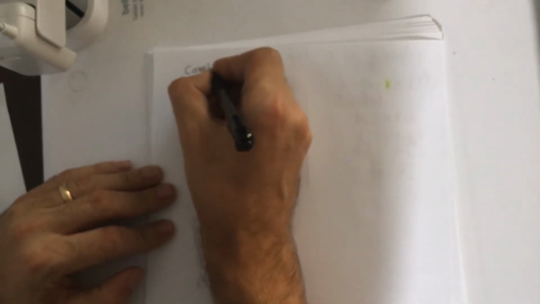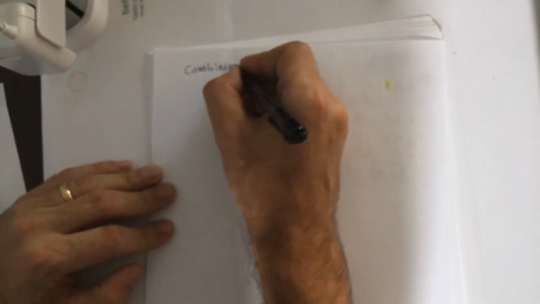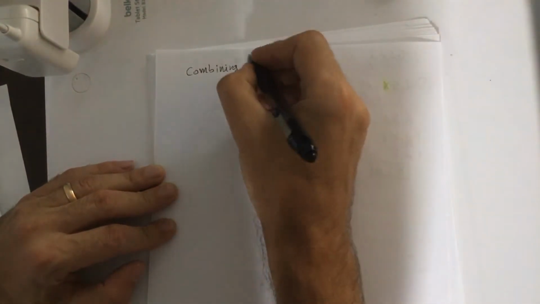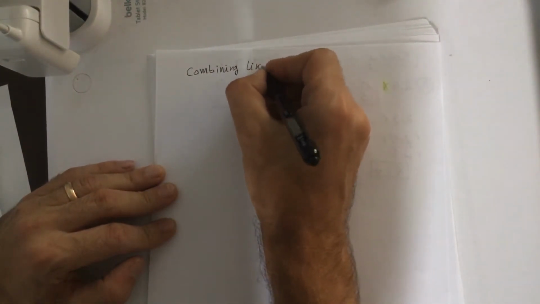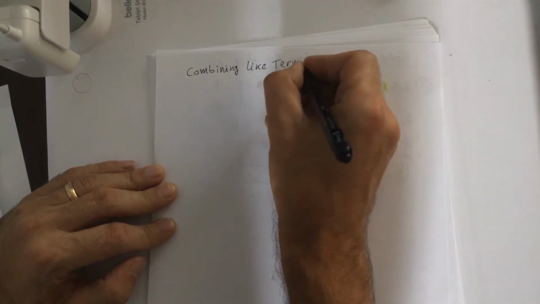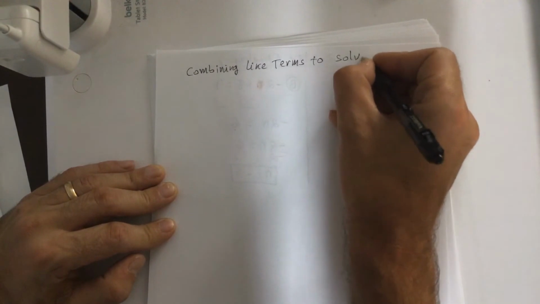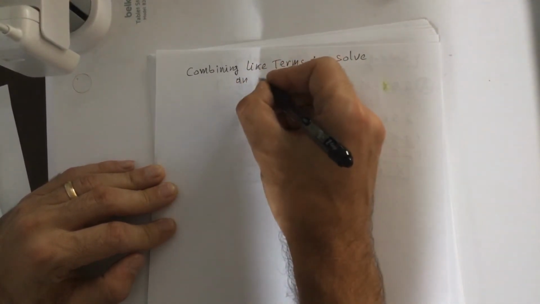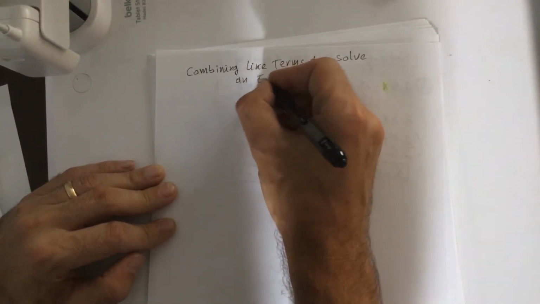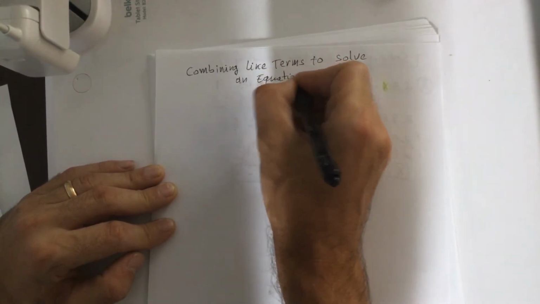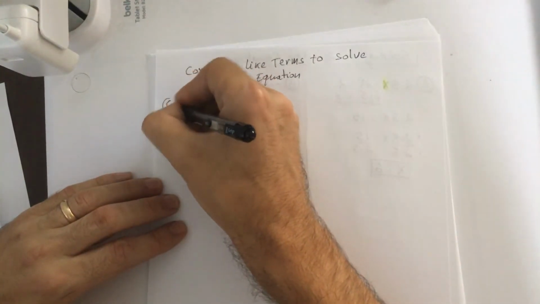This one, we're going to be using combining like terms to solve an equation. All right, so let's try this example here.